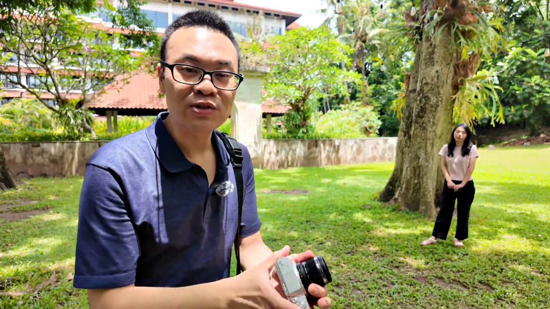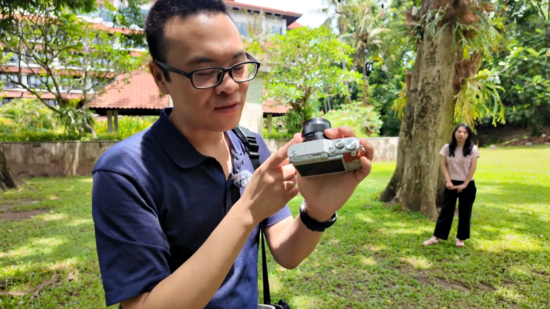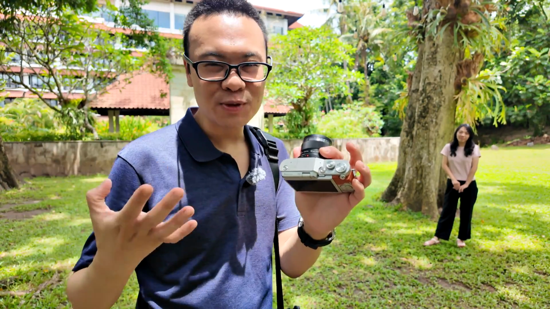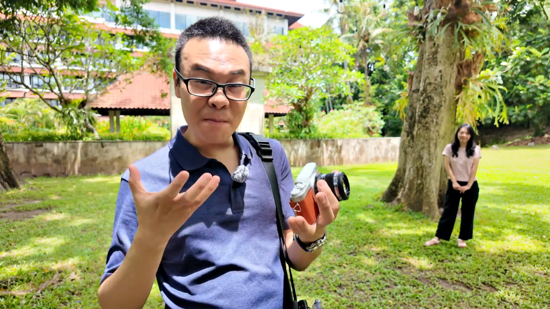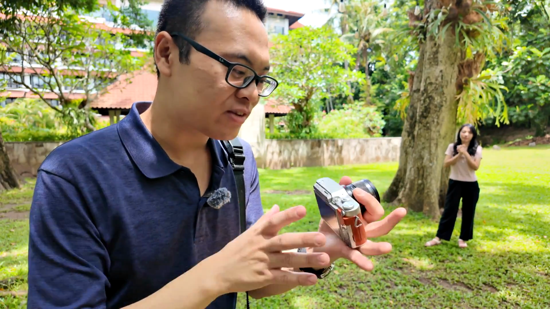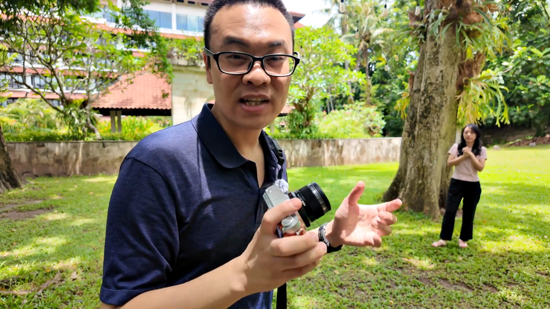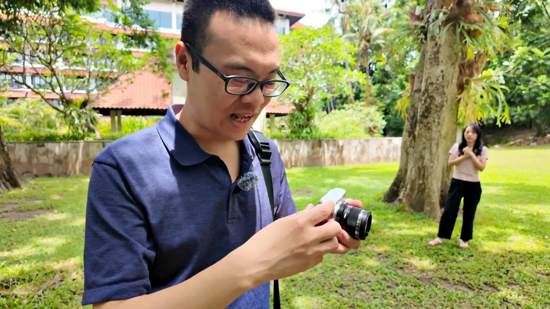Alright. So now I've switched lens to the Olympus 45mm f1.8. Now this is the usual suspect for portrait lens. It has a medium telephoto focal length and also large aperture of f1.8. We'll see the result and then we will compare it with the other lenses.